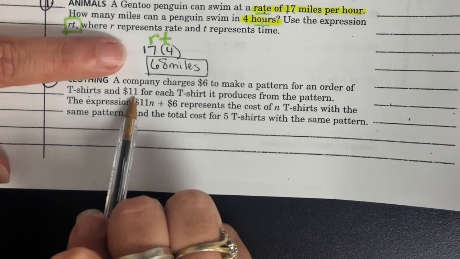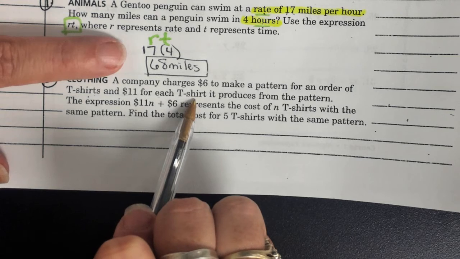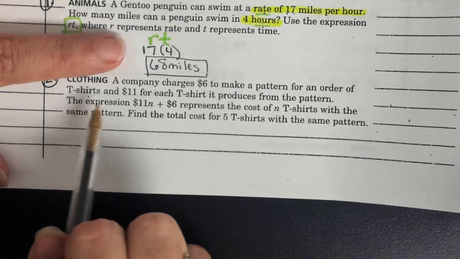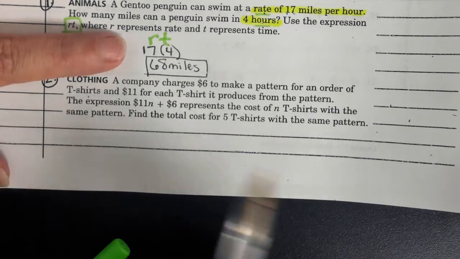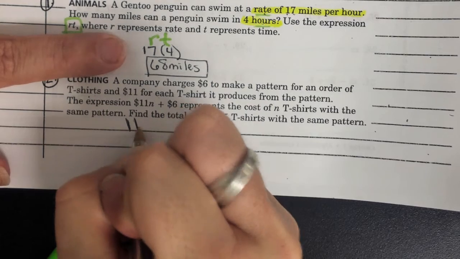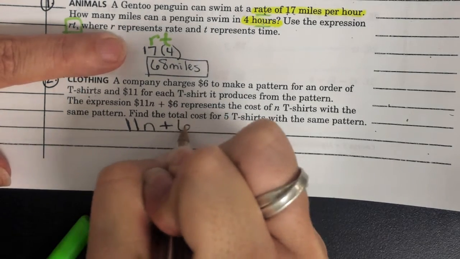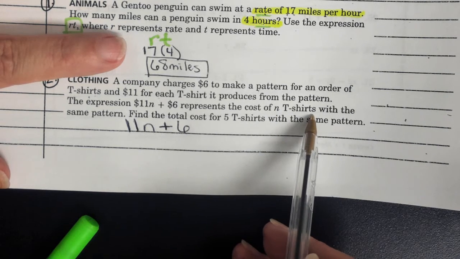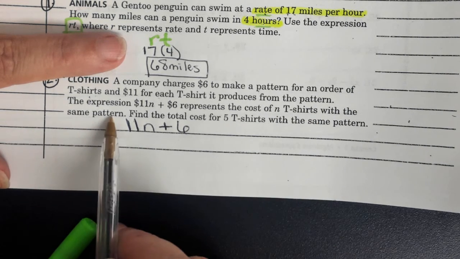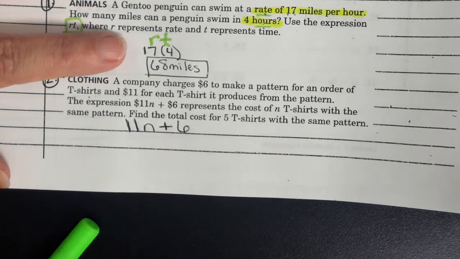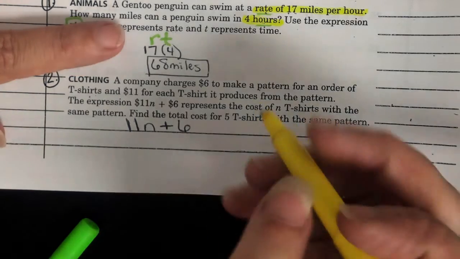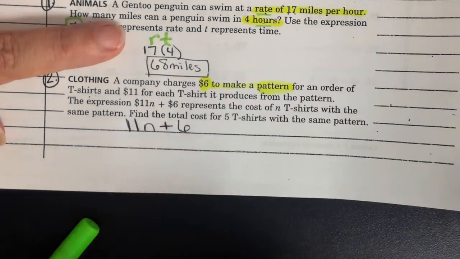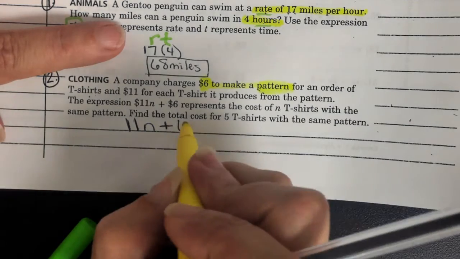Then it's $11 for each t-shirt that it makes, that it produces. Okay. Here's your thing. The expression, the math problem, 11n plus 6 represents the cost of n t-shirts with the same pattern. Look, we keep using this 6 for the pattern because every pattern is going to be the same. Notice the word pattern. Okay, 6 is already in there.